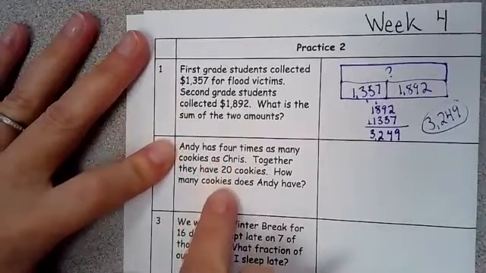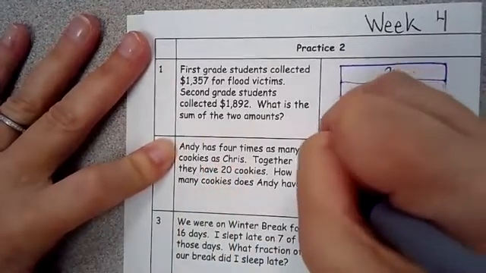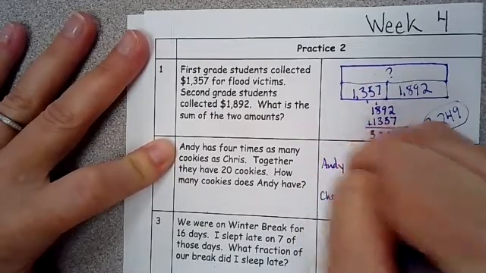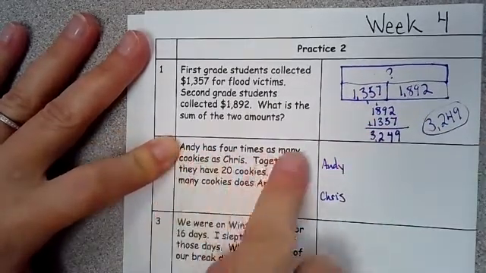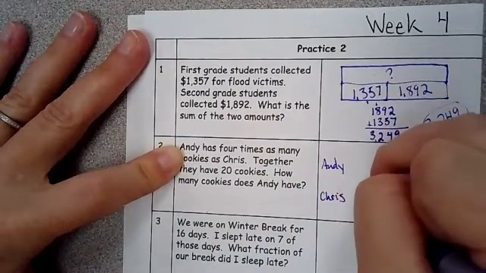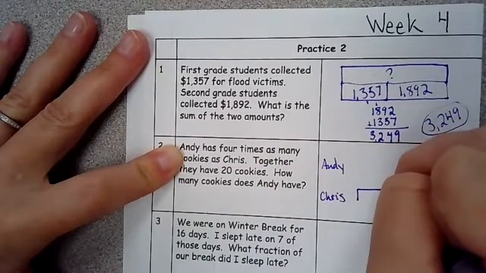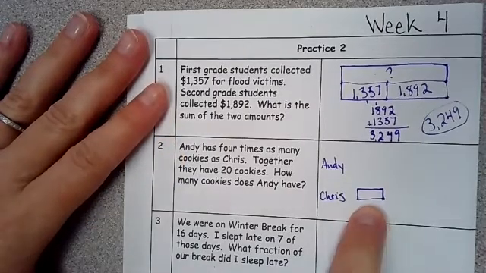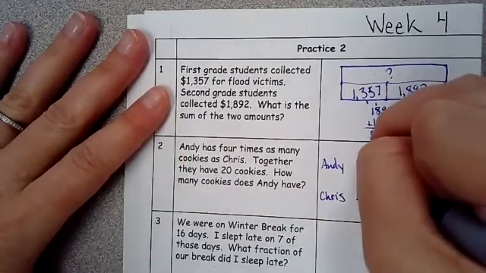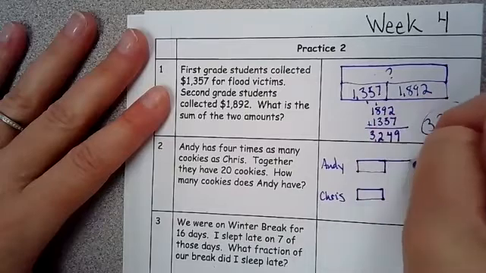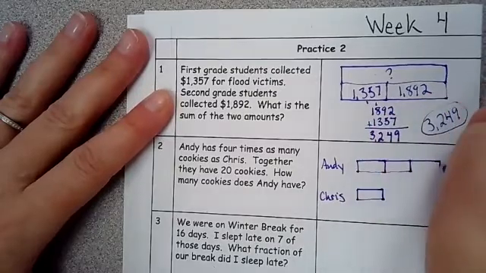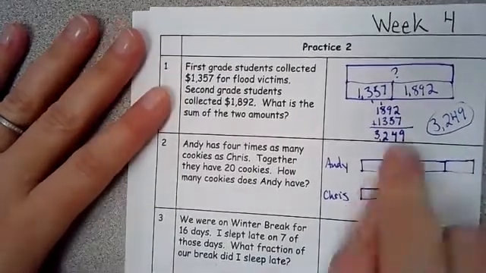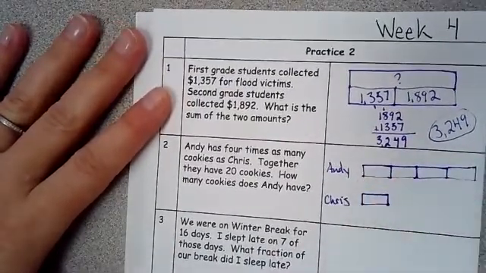All right, here we've got Andy and Chris, okay? So what I like to do is I like to write Andy over here and Chris over here, all right? It says Andy has 4 times as many cookies as Chris. All right, well, give Chris a box, okay? So he's got some cookies. And we don't know exactly how many's in there, but what we do know is that Andy has 4 times as much. So give Andy 4 boxes because he's got 4 times as much, okay? Now, how many do they have in all? 1, 2, 3, 4, 5. So there's 5 in all.